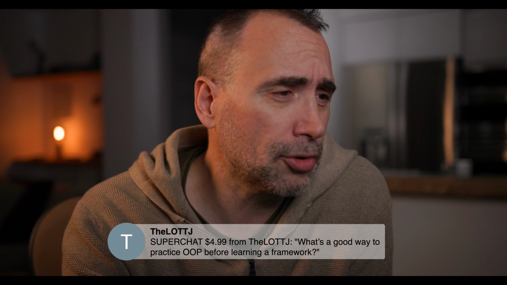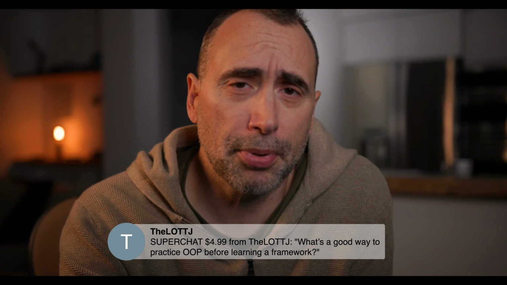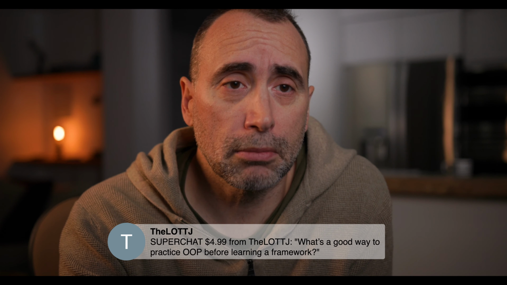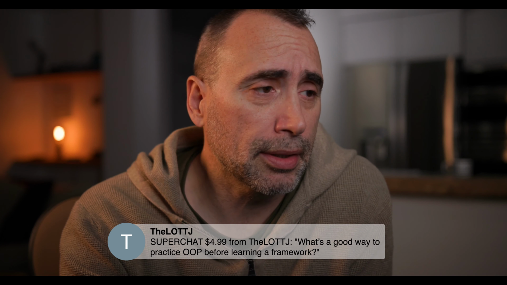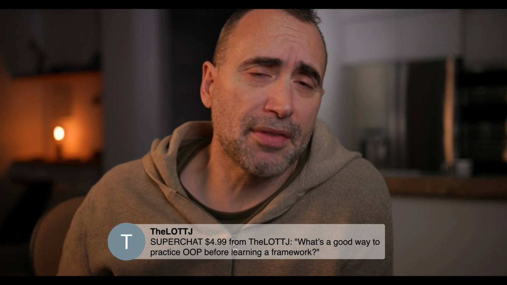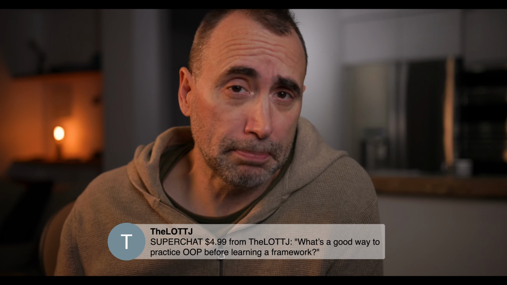What's a good way to practice OOP before learning a framework? Pick a project, like write a simple login system and create your objects hierarchy and write out. It doesn't have to be complex. Just write code and think about how you can separate a project into logical components, okay? It could be a simple game, right? I believe in the Python course, I'm not sure if I'm using OOP to build the game or not. I may be. I have to look at it again.